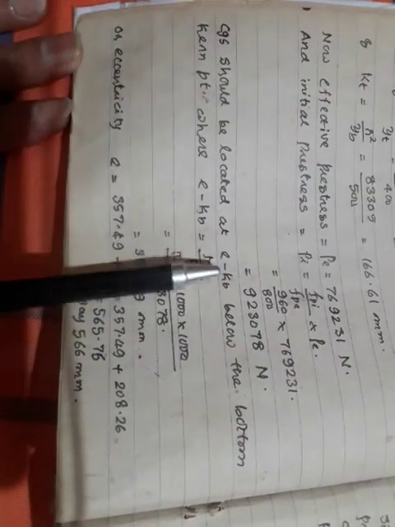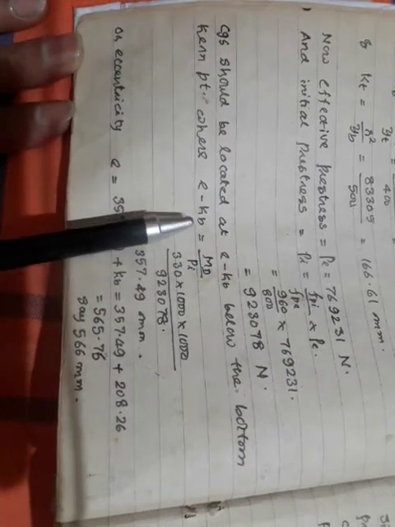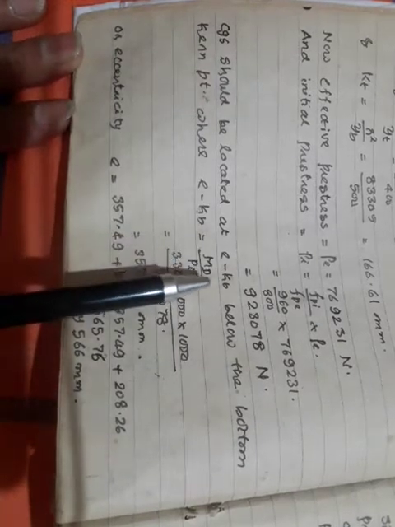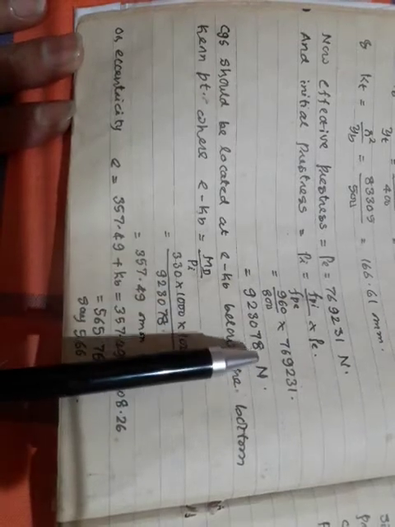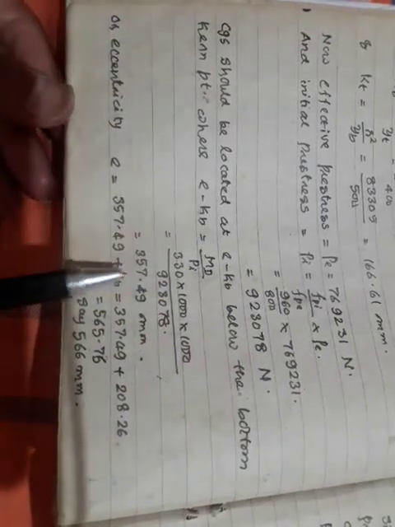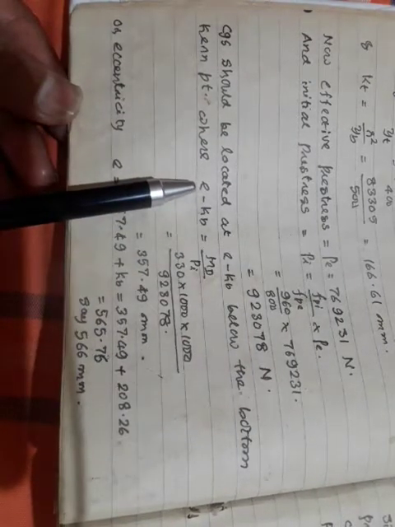Now we'll try to calculate the eccentricity. Eccentricity can be calculated by one equation: e minus KB is equal to Md by Pi. Md I know, and Pi just now we have calculated. So it will give me e minus KB is equal to so much. So now eccentricity can be easily calculated: this plus KB.